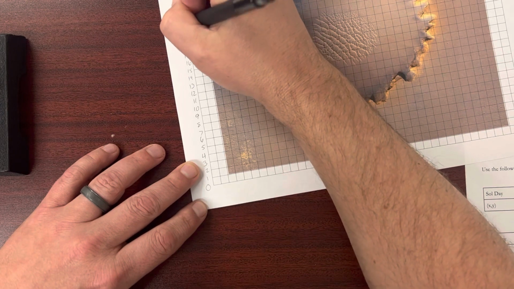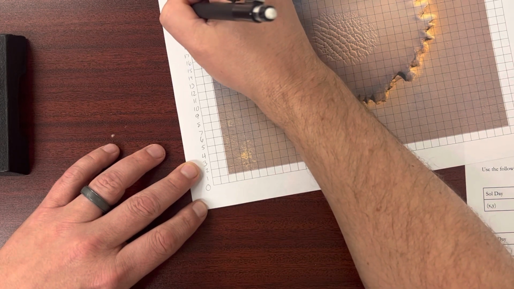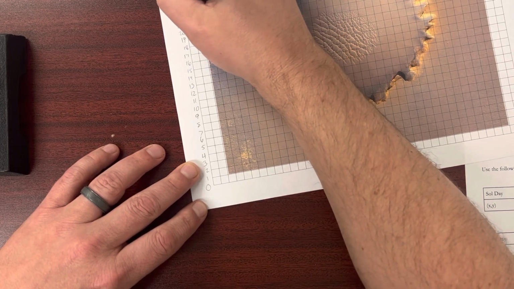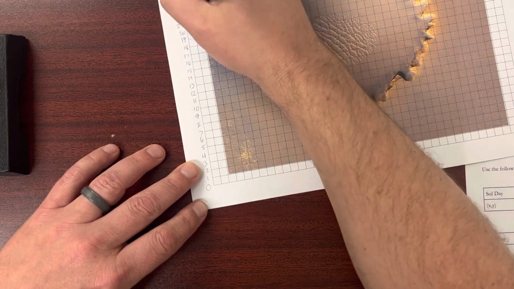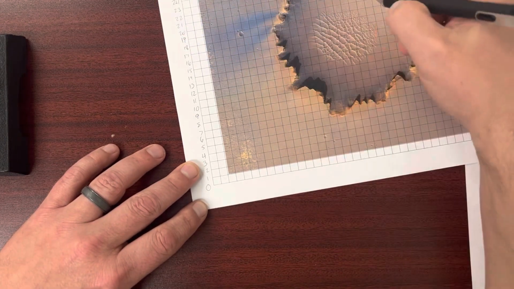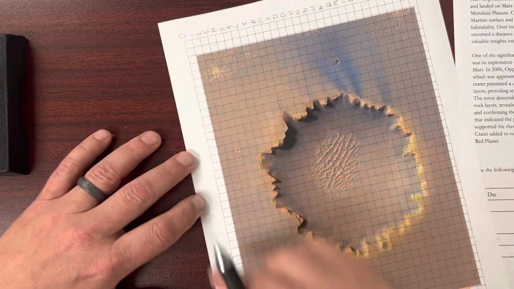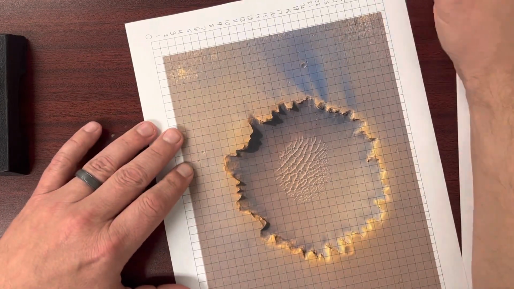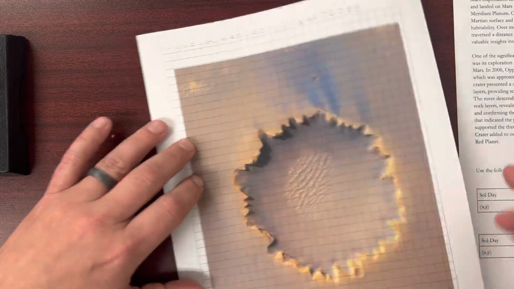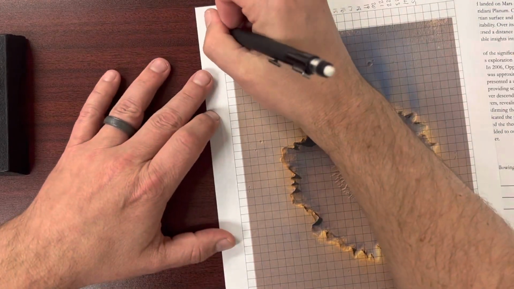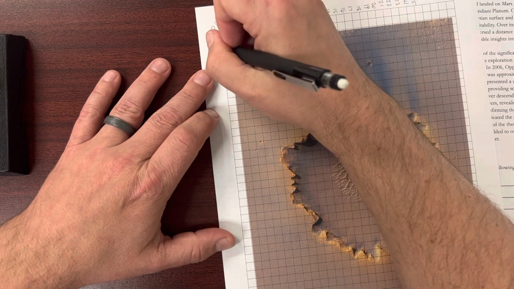Now we don't have to go all the way across because the path you'll see in a moment only traversed so far. It didn't go all the way through the crater and all the way around the crater. For our y-axis, we're also starting at 0, going by ones.